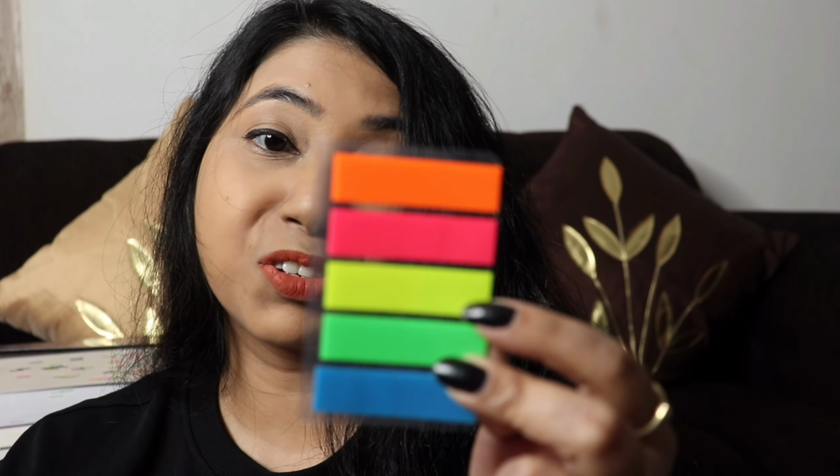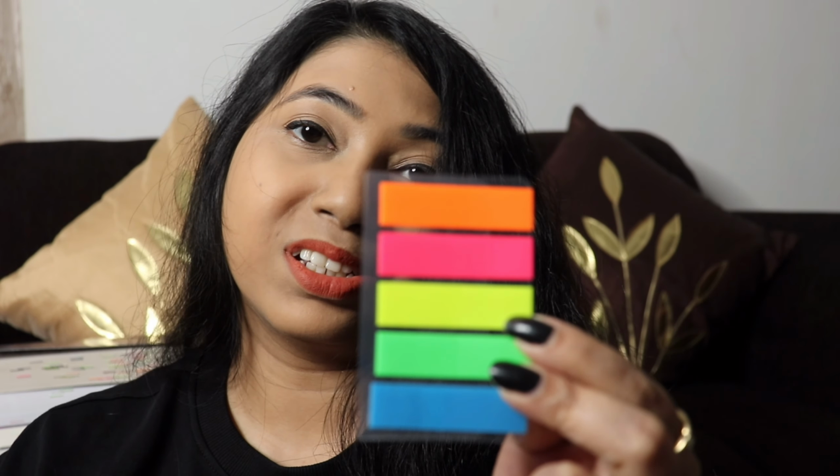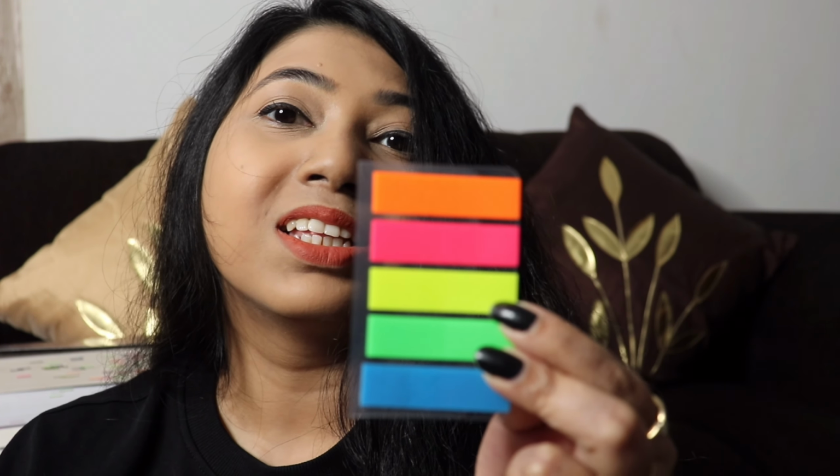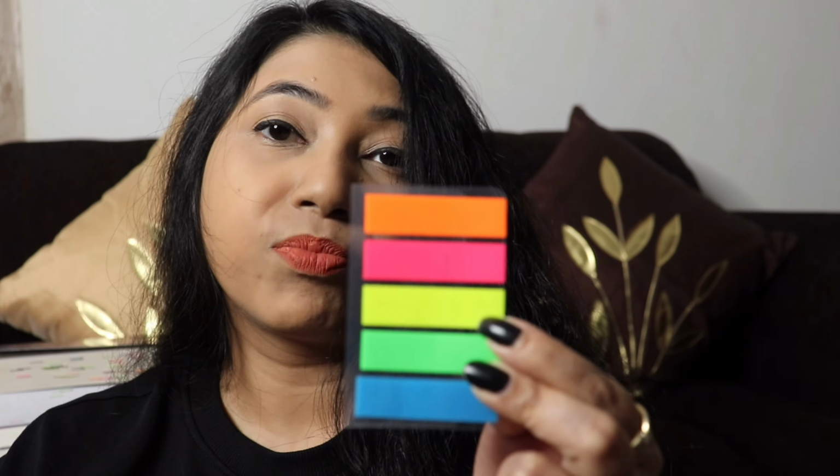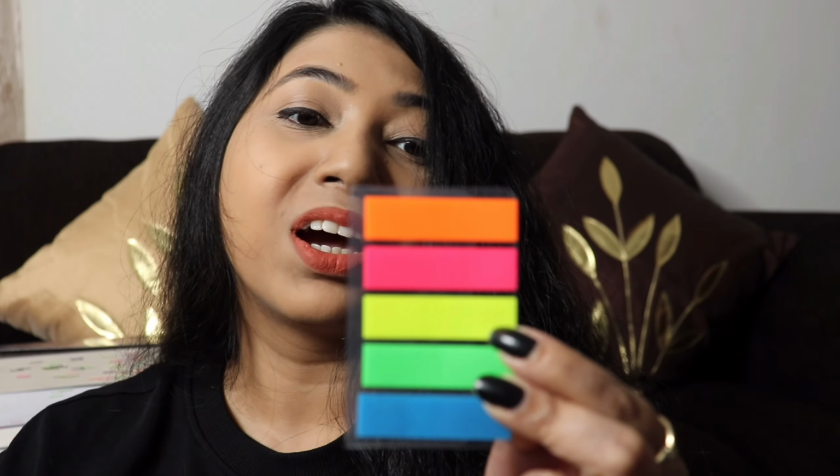Then the next one, this green one, I use for anything. I mean, there is no particular type. This yellow one I use for a quote I like and want to write in my journal. This one I use for some twist or shocking thing, if anything shocking happens in the book. And the last one is for the love confession. So those 5 are the same for every book.